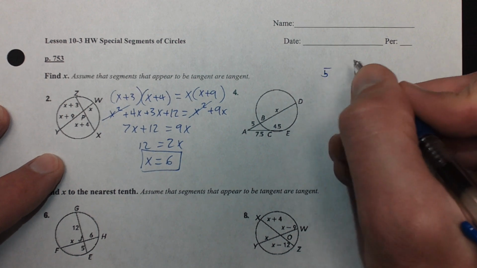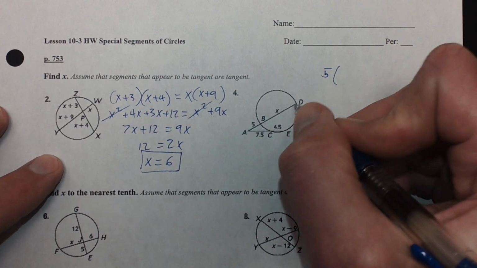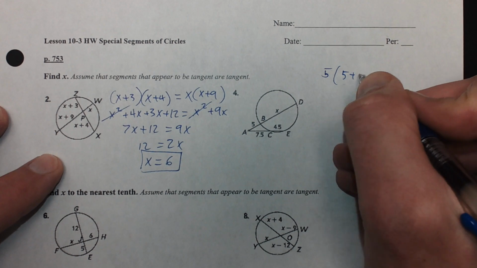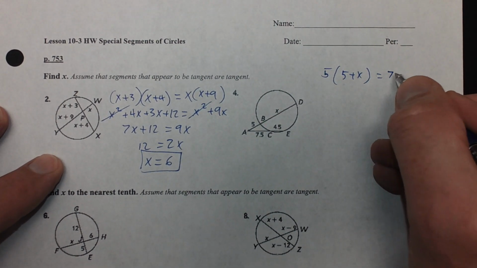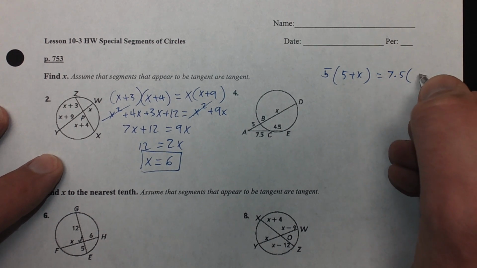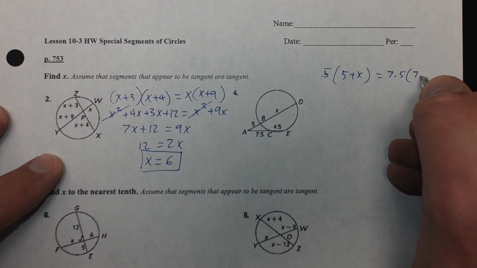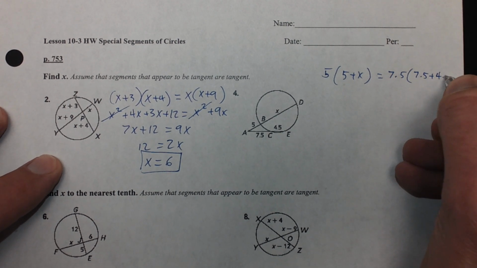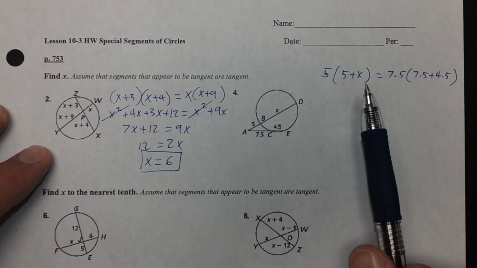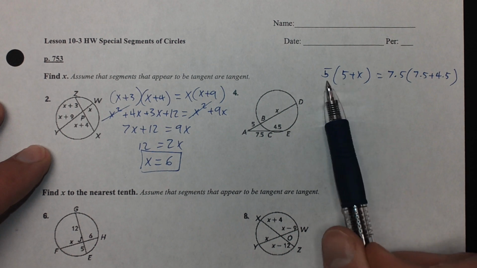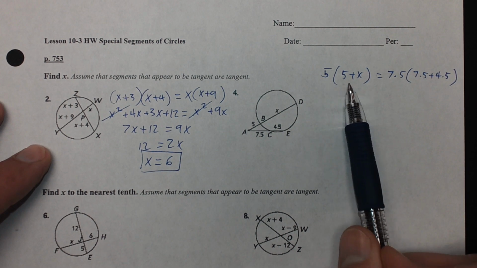And I'm going to do 5 for the outer, and then the whole thing is 5 plus x, is equal to 7.5, that's the outer, and then the whole thing is 7.5 plus 4.5. I kind of did outer times whole because it's just easier to distribute this way.